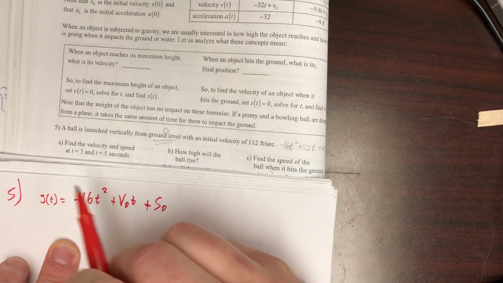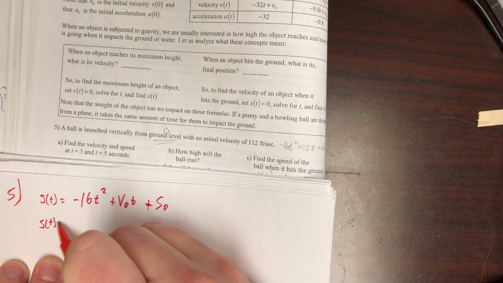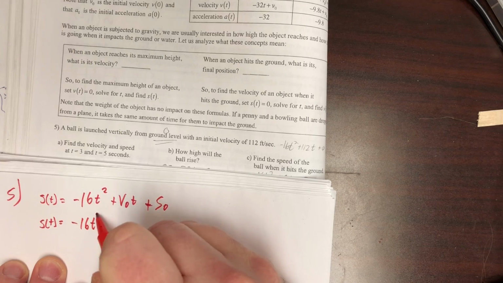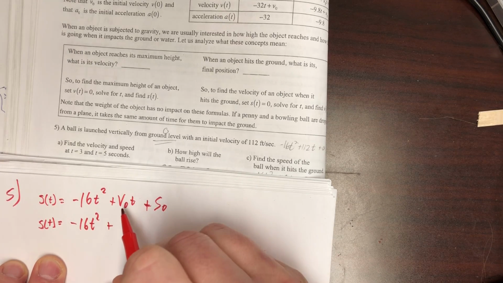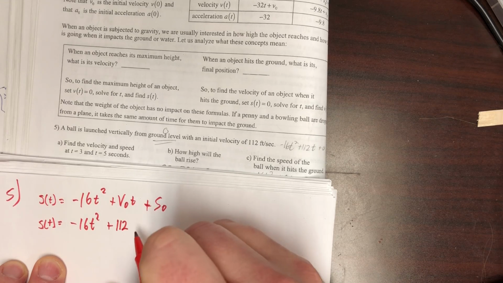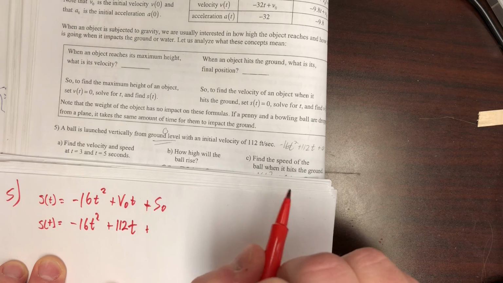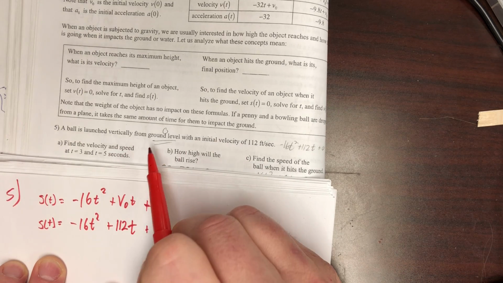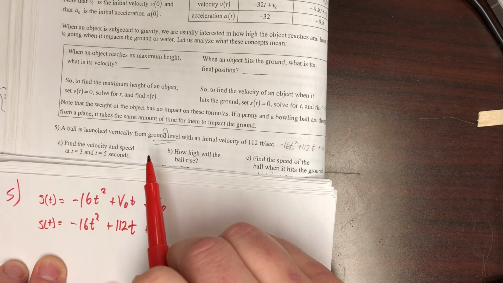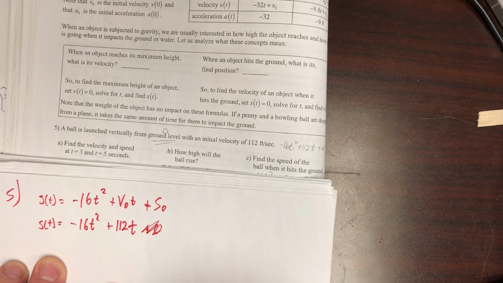So it's important for us to know how to set this up. Well, okay, my position is negative 16t squared. What's my initial velocity? That's what v naught is, 112. And then s naught is ground level, so ground level is 0. Oh, so I don't need to write that. Cool.